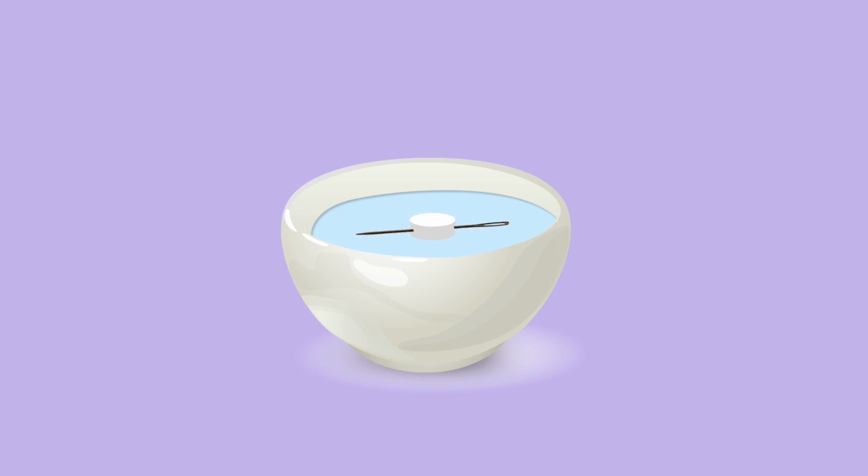Make a note of the direction in which the needle points when the cork is floating. Rotate the cork with the needle fixed in it in different directions. Note the direction in which the needle points when the cork begins to float again without rotating. Does the needle always point in the same direction when the cork stops rotating? You observe and answer.